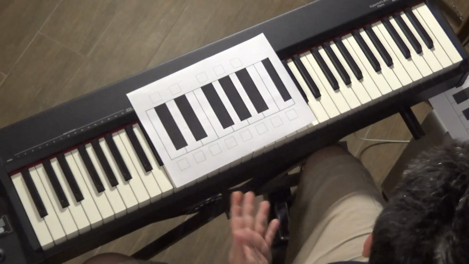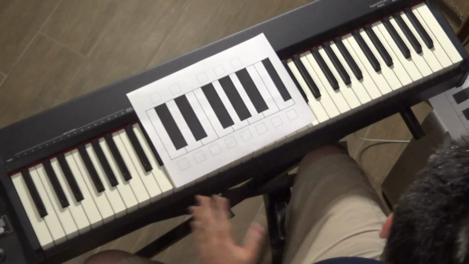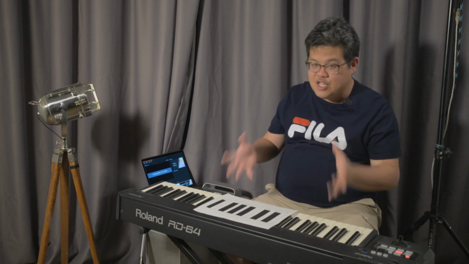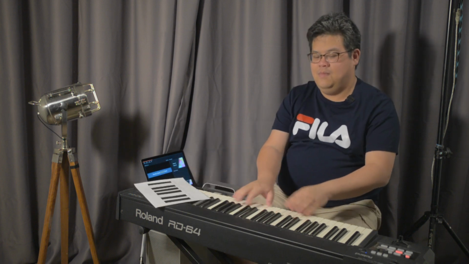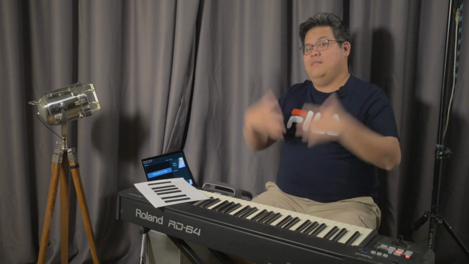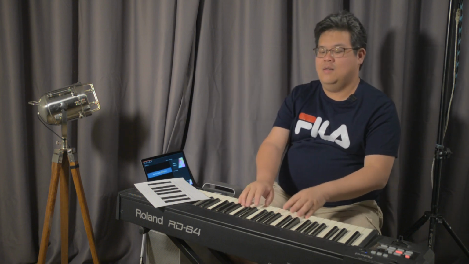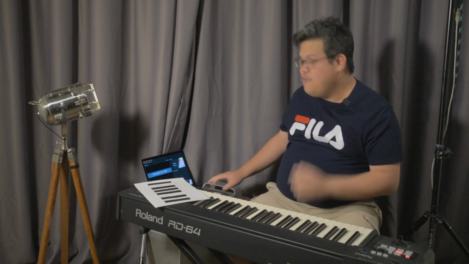So we covered notes the last time, right? Notes. So today we're gonna cover chords. Remember how we talked about tonality, having major and minor. So to achieve a major sound, we use major chords. Happy. But to achieve a minor sound, we use minor chords. Sad.